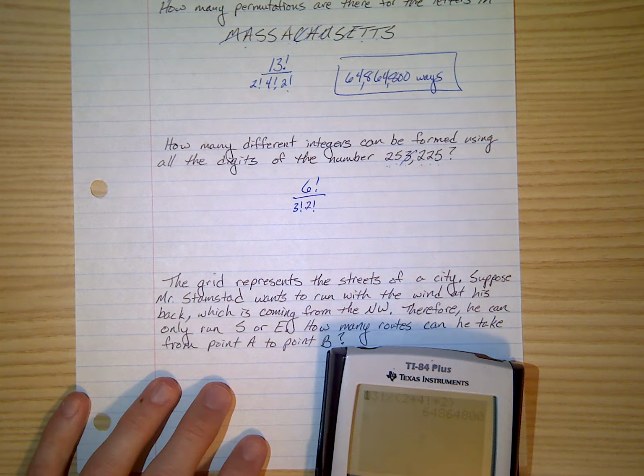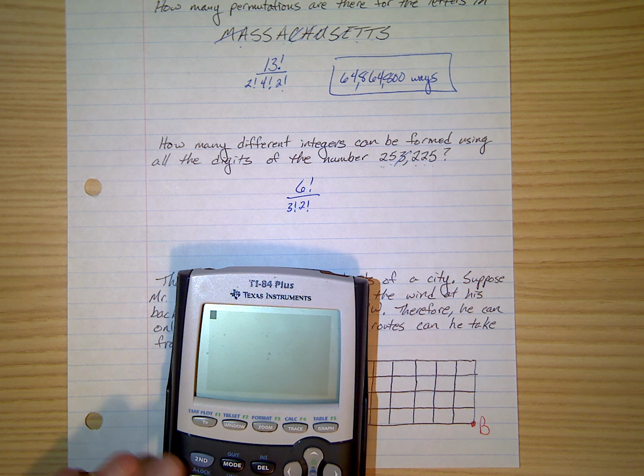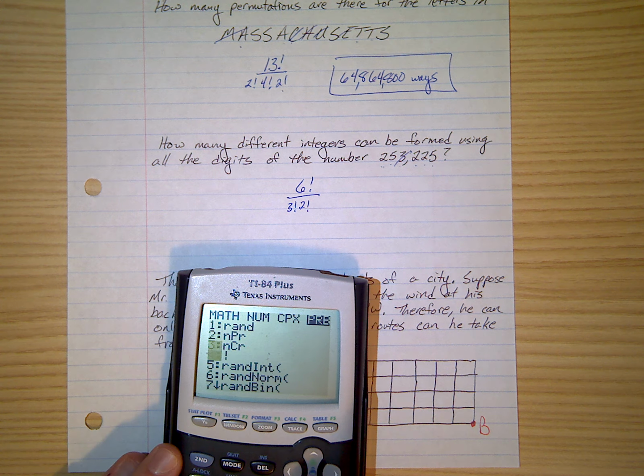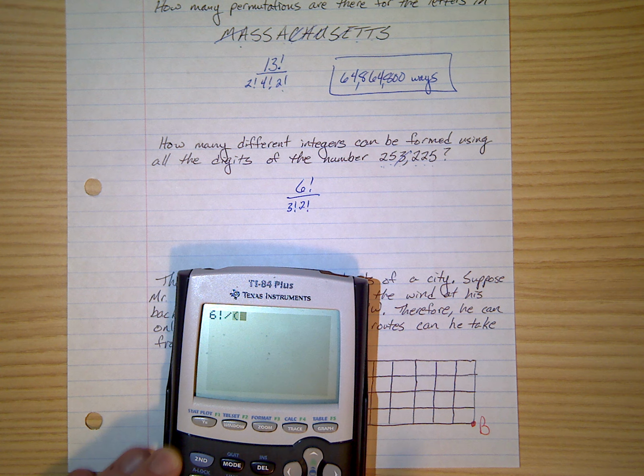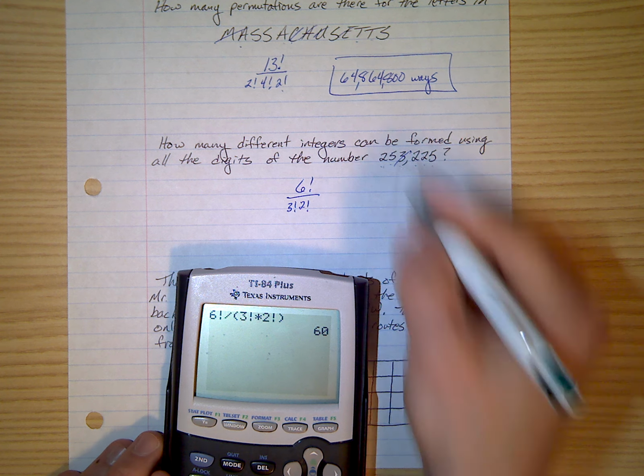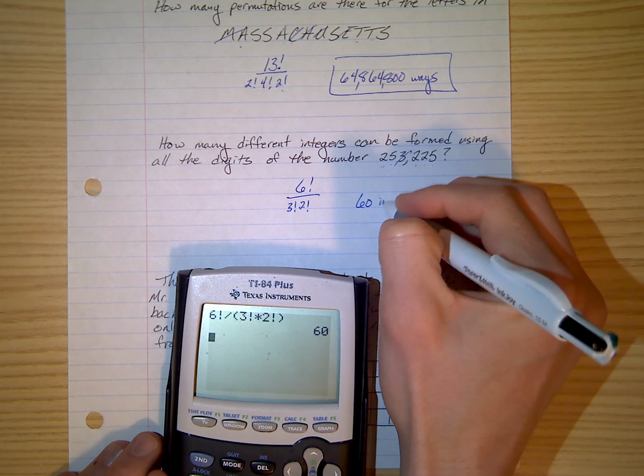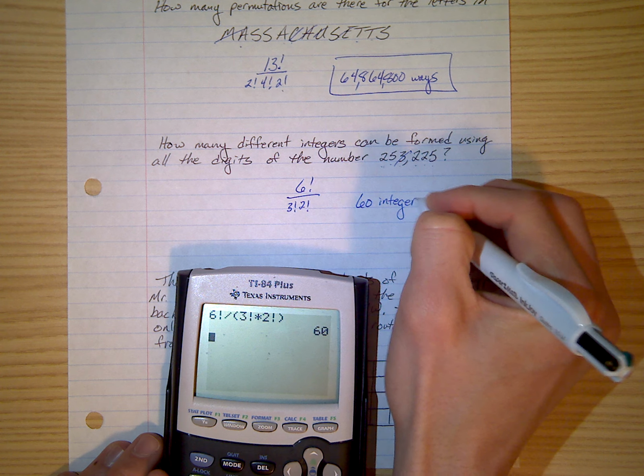So again, you can just do 6 factorial divided by 3 factorial, which is just going to be 3 times 2 times 1, and 2 factorial, which again is just 2 times 1. But there are 60 different integers that we could write with those digits.